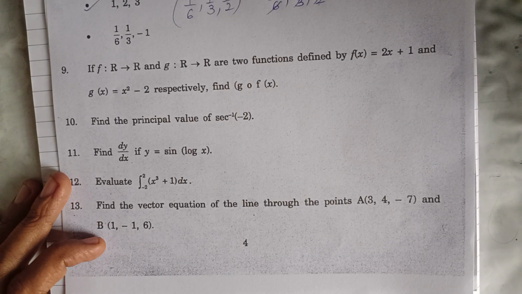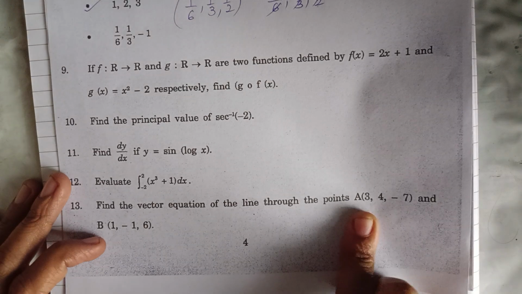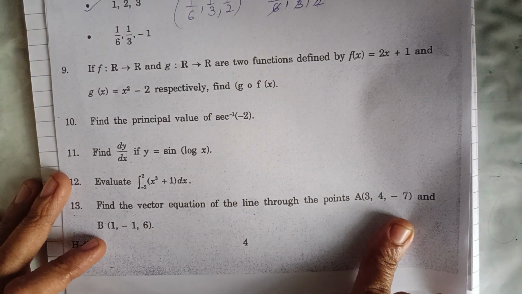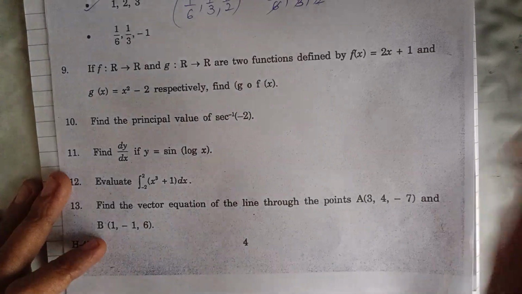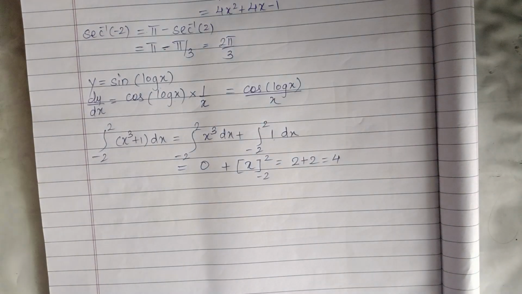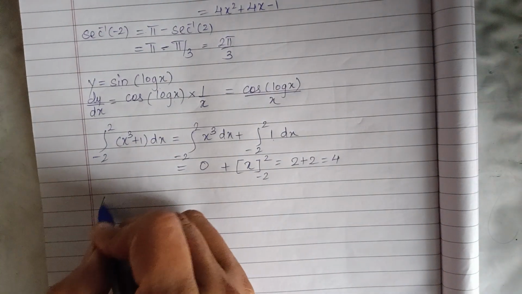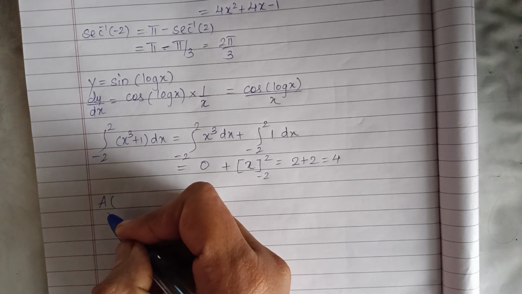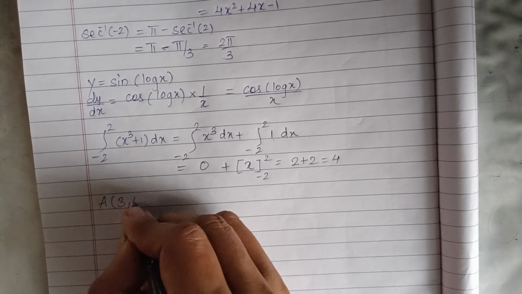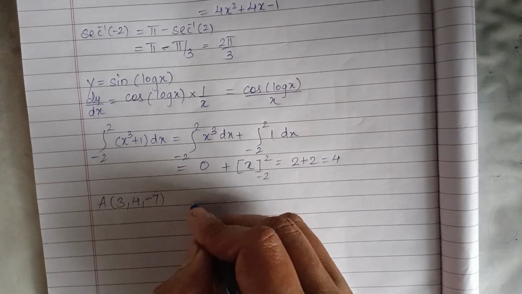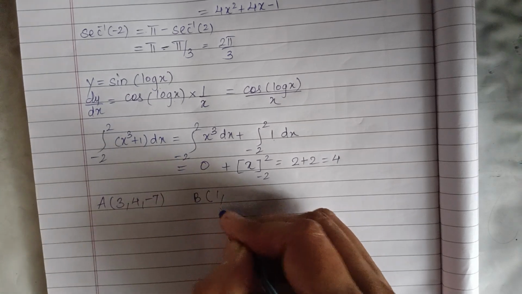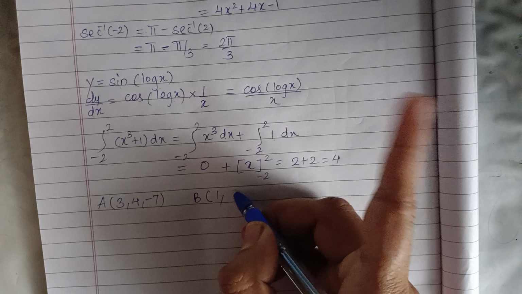Next question, you have to find the vector equation of the line through the points A (3, 4, minus 7) and B (1, minus 1, 6). So the points are given. Two points are given, and we need the vector equation of the line.